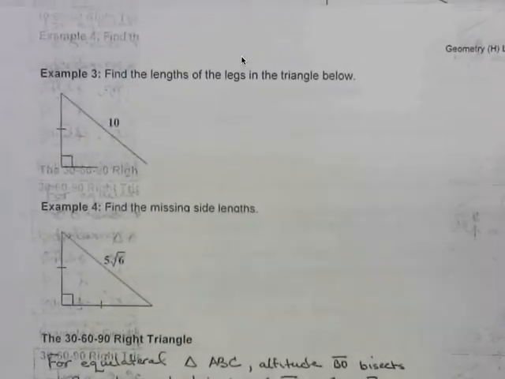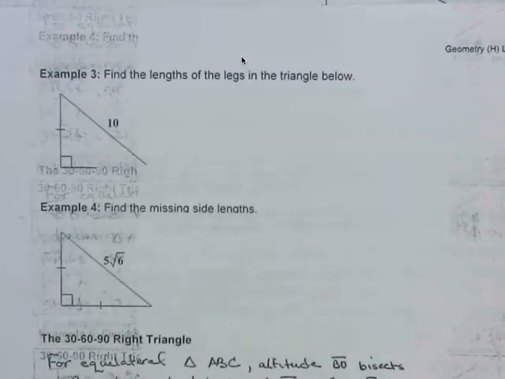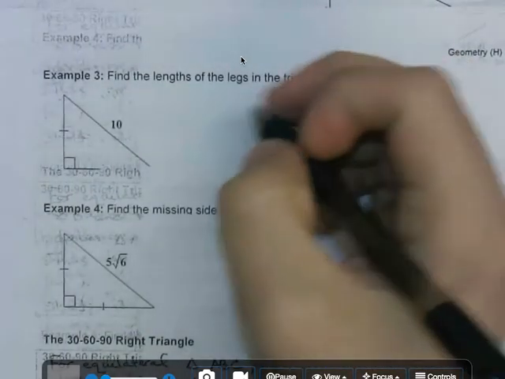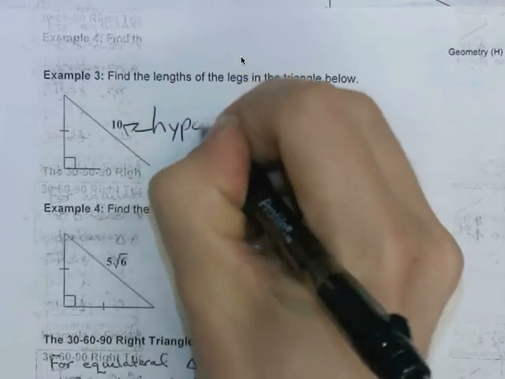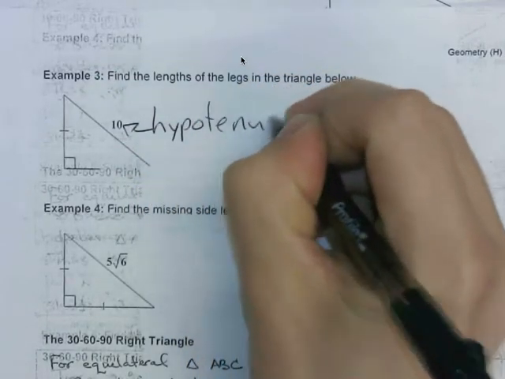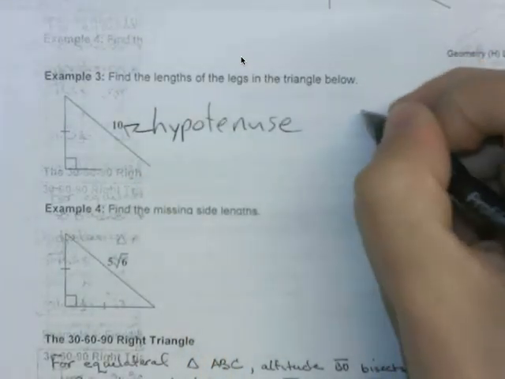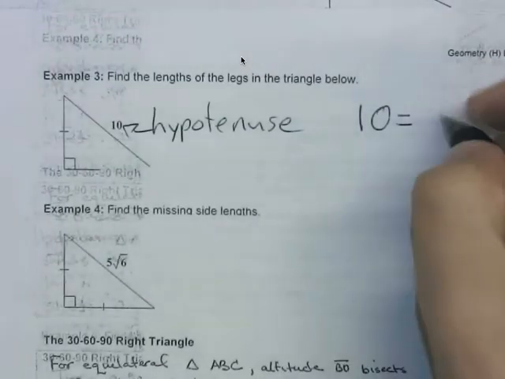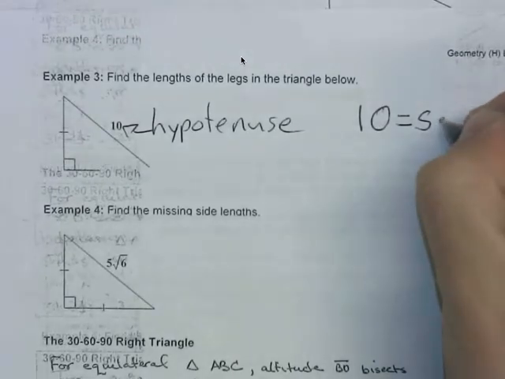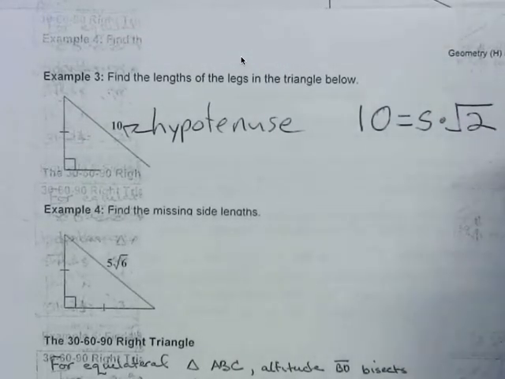We can take this further and solve for the side legs if we're only given the hypotenuse. So in this case, I know that 10 is our hypotenuse. Which we also can say 10 should be equal to our side length multiplied with the square root of 2.